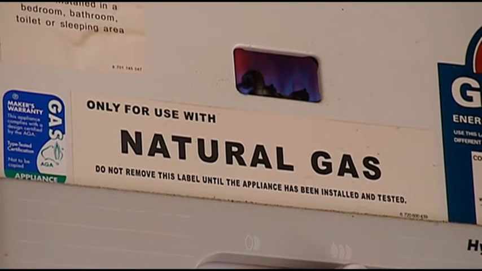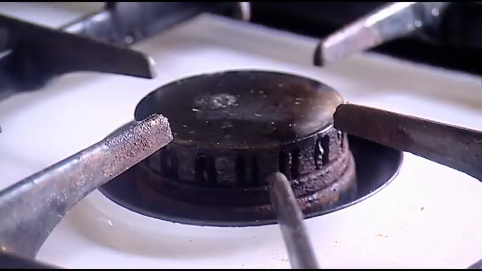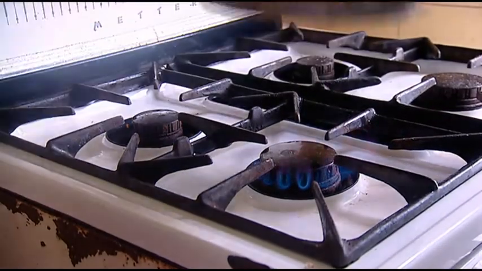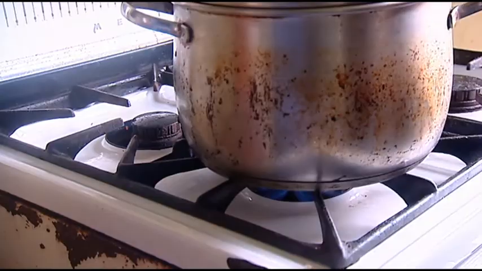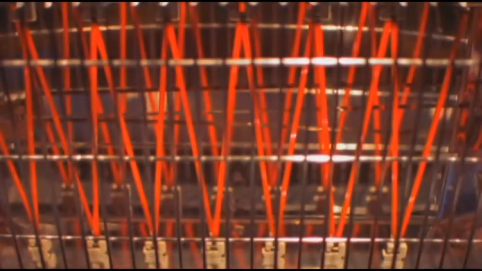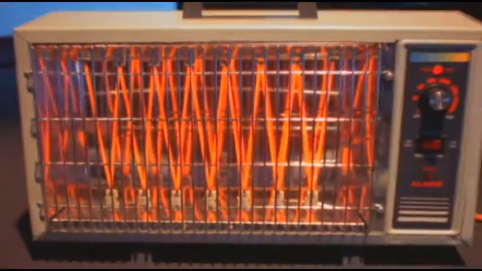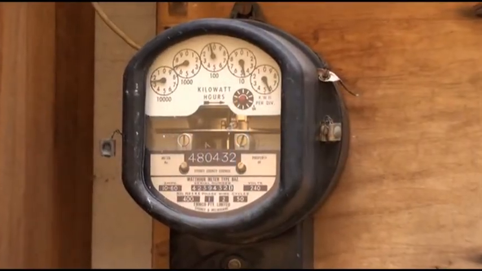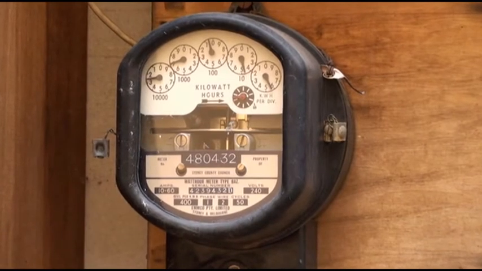What about gas and electricity? Some properties have gas stoves and ovens for cooking, and gas for heating. Others use electricity. Tenants need to pay for the gas and electricity supply if the property has a separate meter.